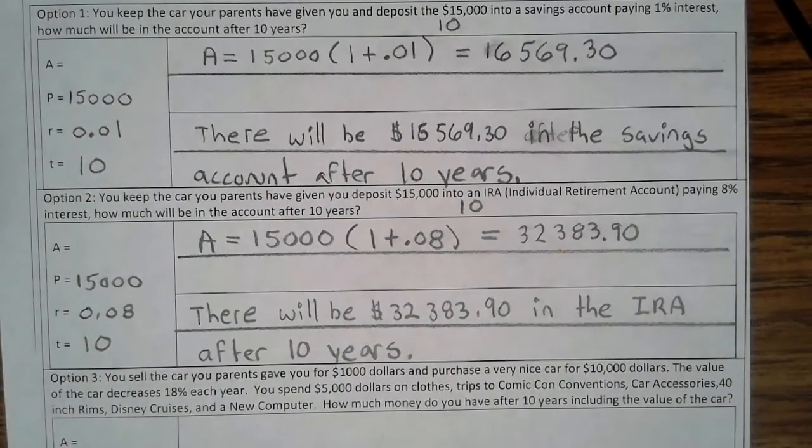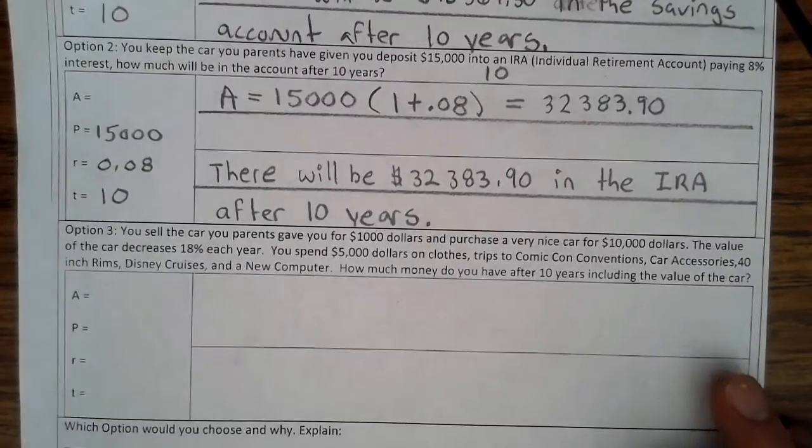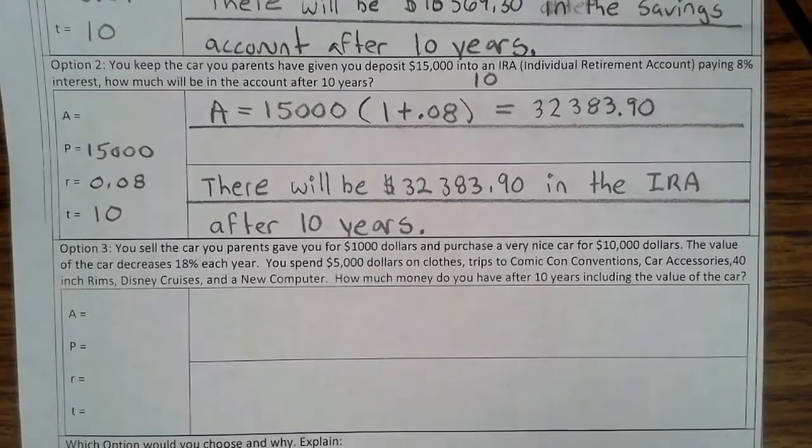Okay. Now, that's a significantly much more amount of money. So that might be a good option. Let's take a look at option 3. Option 3. You sell the car your parents gave you for $1,000 and purchase a nice car for $10,000. The value of the car decreases 18% each year. You spend $5,000 on clothes, trips to Comic-Con conventions, car accessories, 40-inch rims, Disney cruises, and a new computer. How much money do you have after 10 years, including the value of the car?